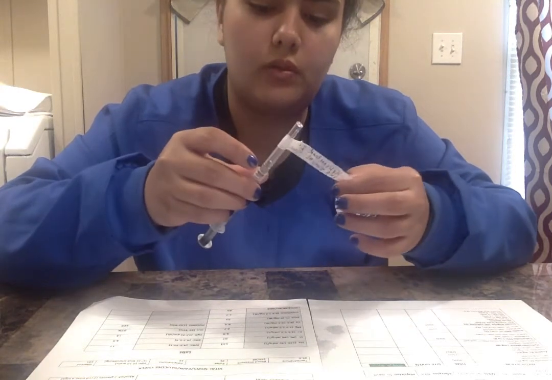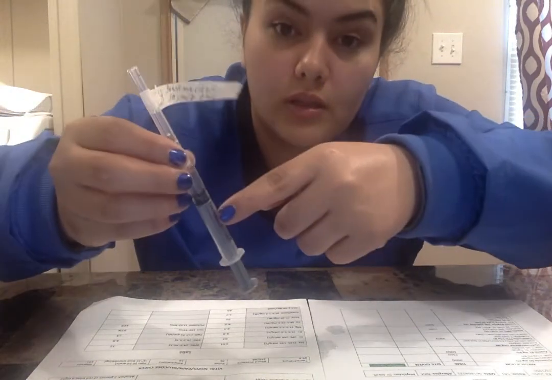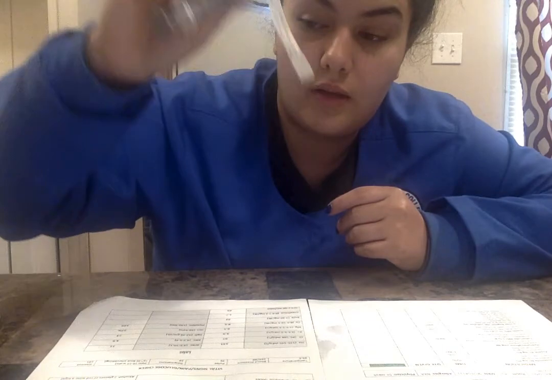because we do not want to put it over the numbers, because then we don't know how much medication that we drew up. And this is going into the med cart for safe transport, and so is the vial, so that I can do my third med check whenever I get into the room.